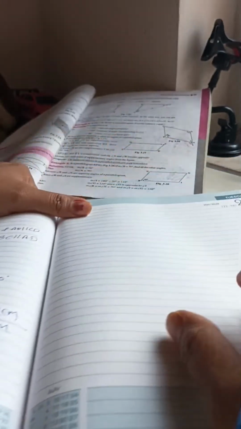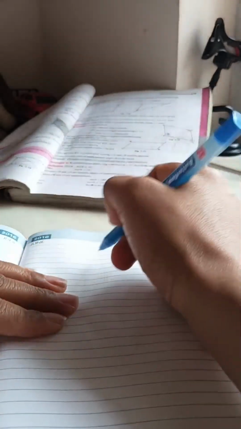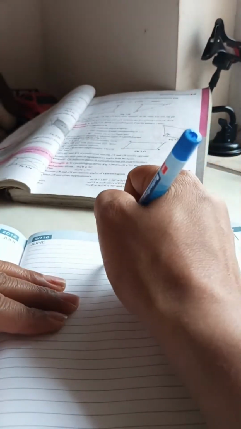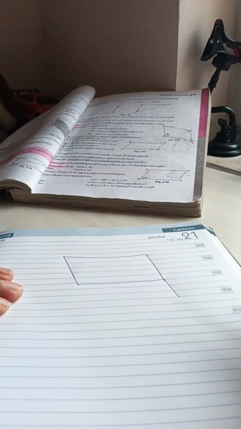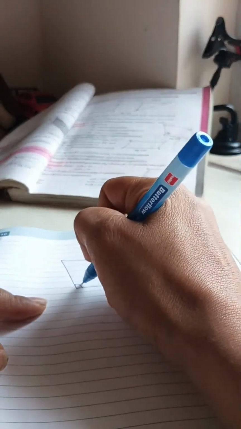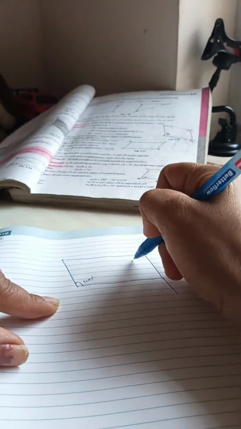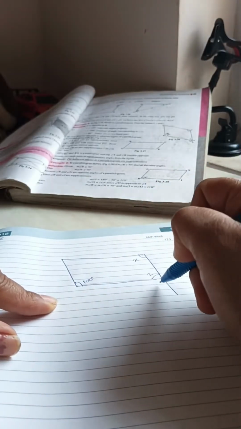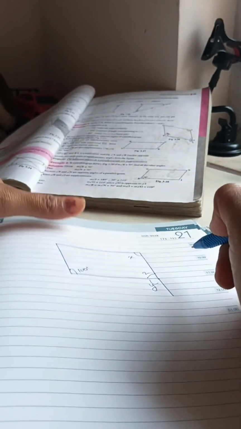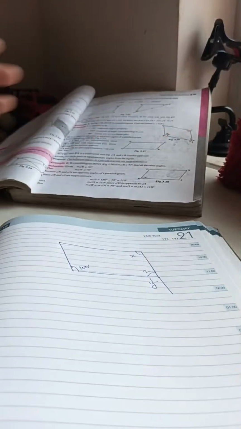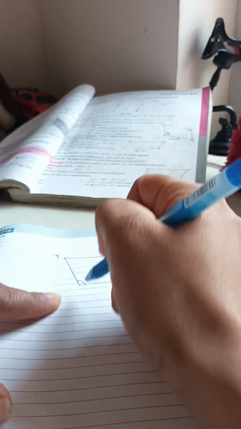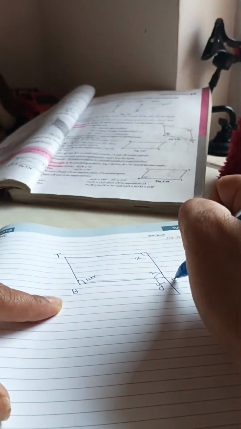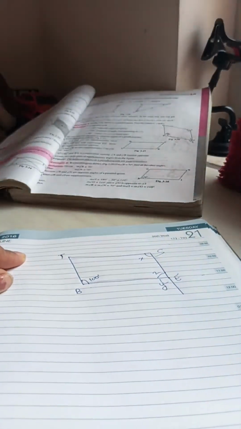Now we go with another question. Here we have a figure of one more parallelogram, and we have to find the angles. See carefully, we'll do this question very easily. Sometimes students find problems in this question, but by learning the properties of a parallelogram, you find the answer easily. We have to find these angles in the parallelogram. It's our NCERT question.